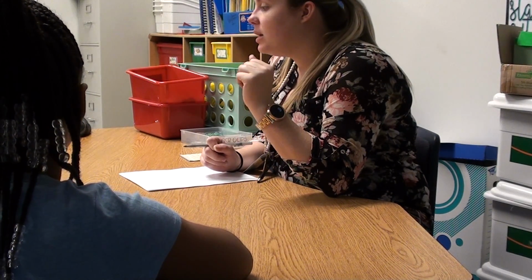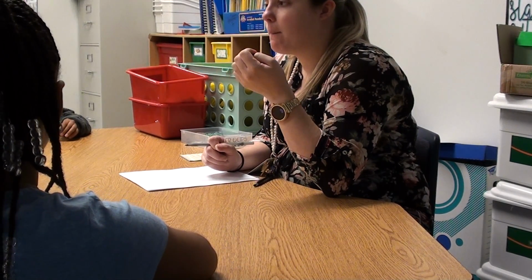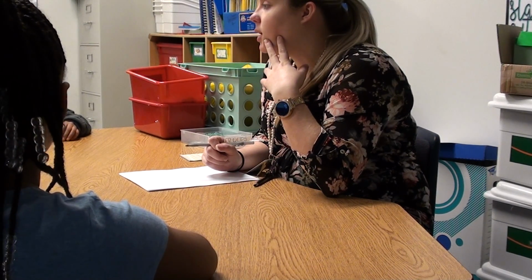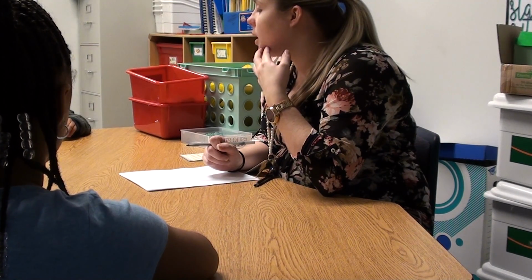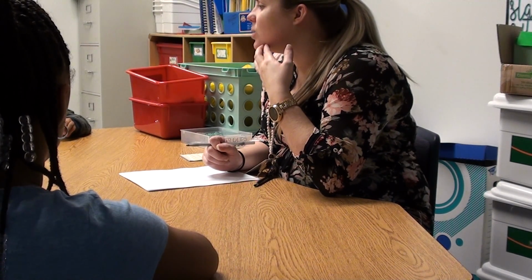Okay, what do you think a plant needs to survive? Sun. What else do they need to survive? Shelter, possibly. What else do you think? Soil. Water. Okay, so what is soil?